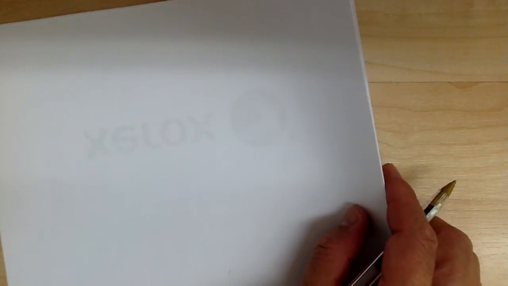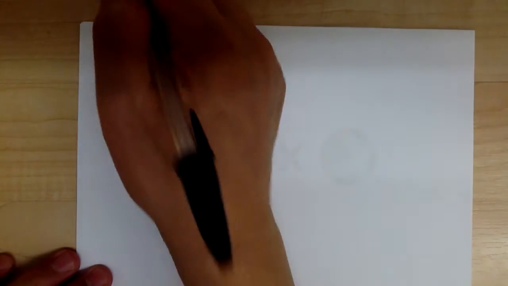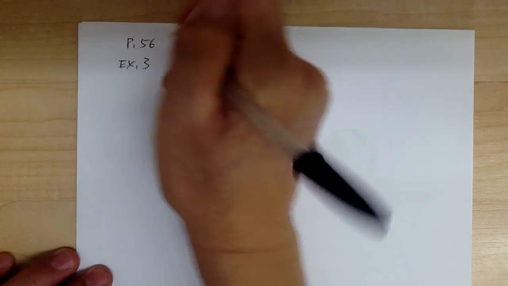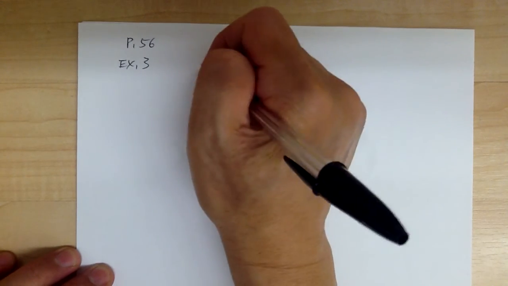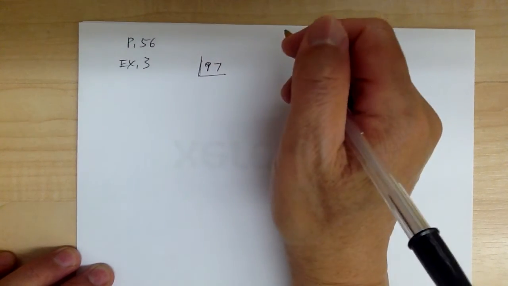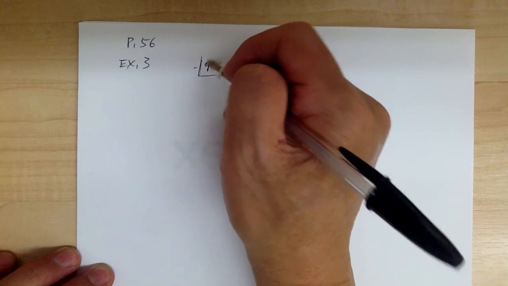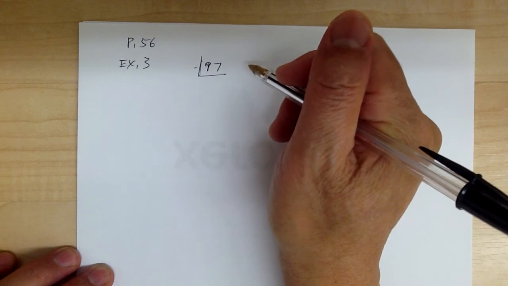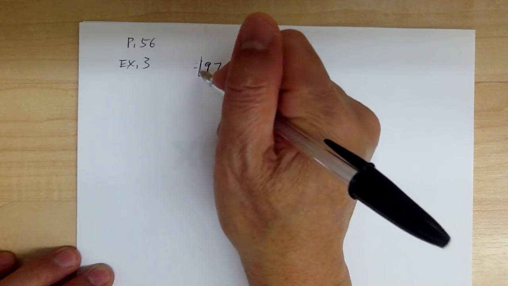Okay, let's go to example 3. So page 56, example 3, you have 97. Again, you want to try 2, cannot; 3, no; 5 and then 7, cannot; 9, cannot. And after that, you don't need to try anymore, because 9 squared gives you 81.